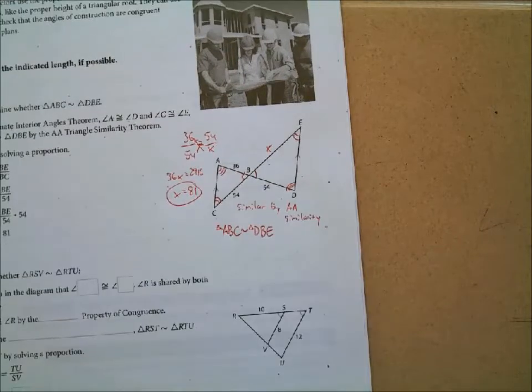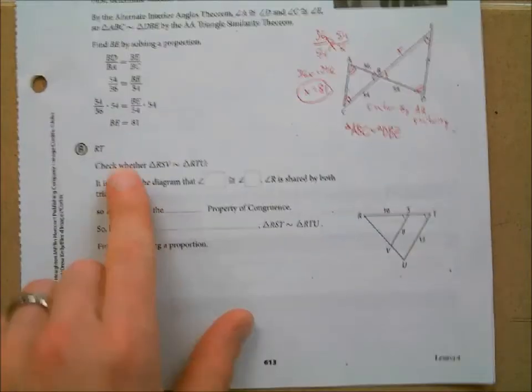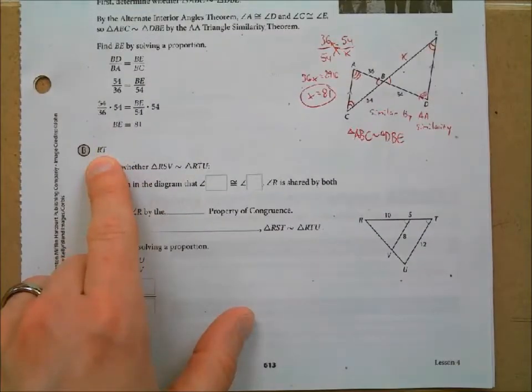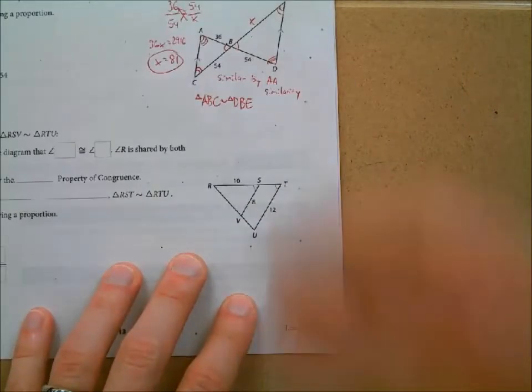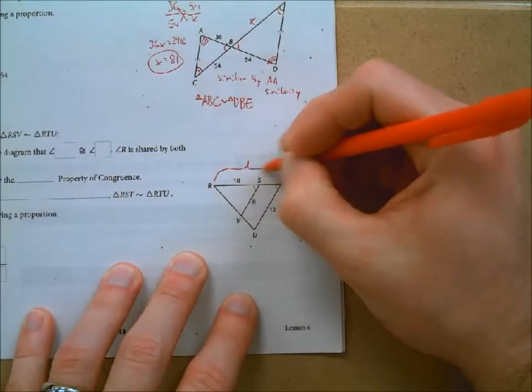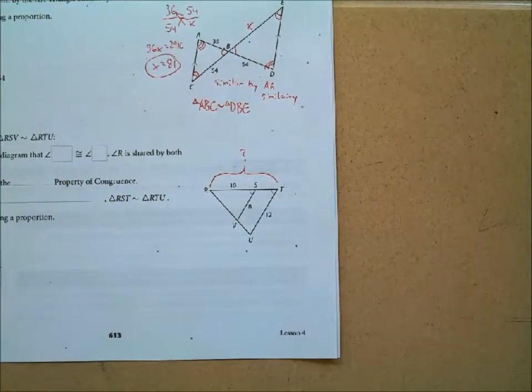So then letter B, different scenario now. We have a segment RT that we want to find. RT. So we want to find this full length right here, and figure out what is RT. Now first we have to determine, are the triangles similar? If they're not similar, we're done. We don't even have to keep going.